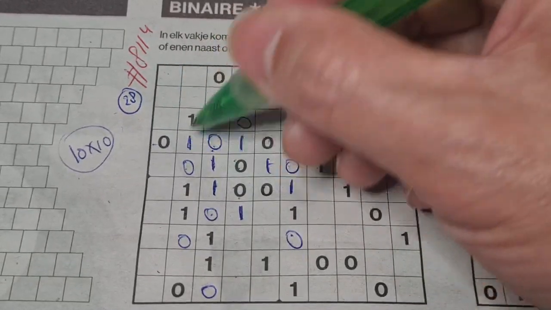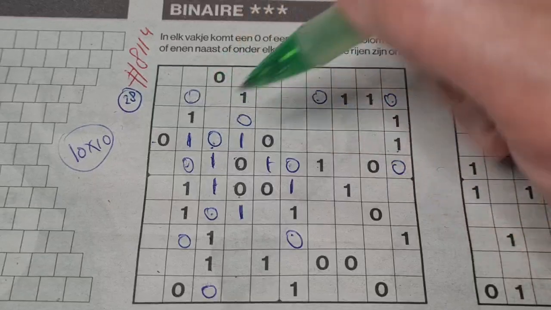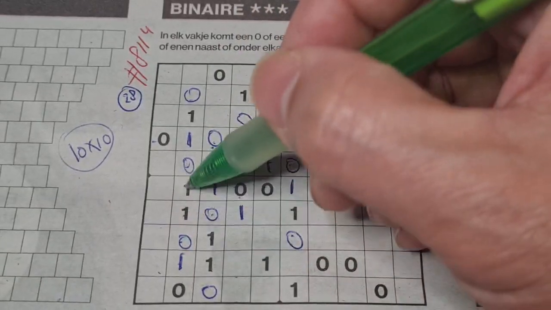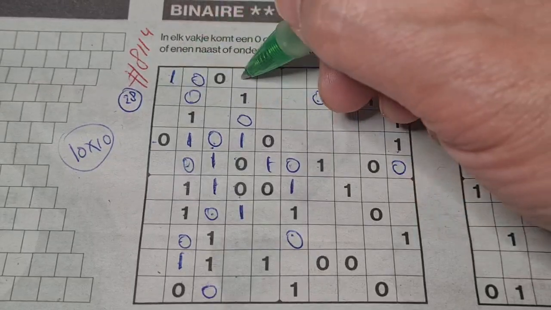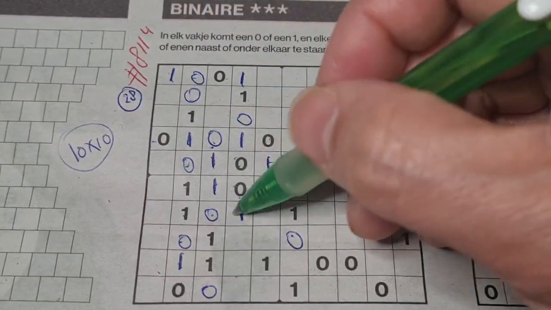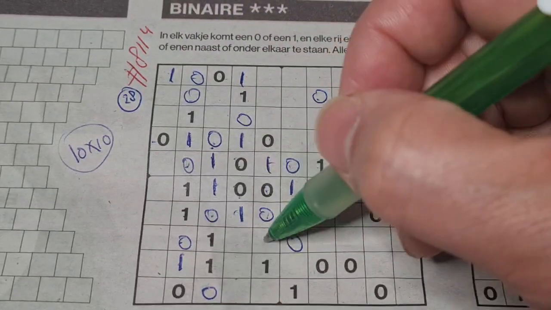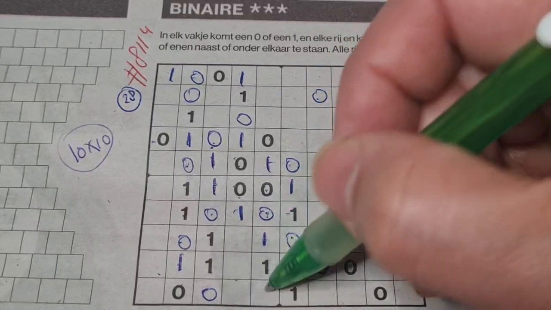Between 2 O's comes a 1. Double one, here no, there no. Between 2 O's comes a 1. 1, 2, 3, 4, 5 ones. So the rest are O's. Double O, here 1, there 1. Between 2 ones comes an O. Double O, here 1, there 1. Double 1, here no, there no.